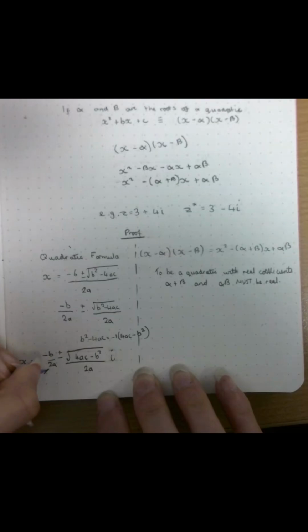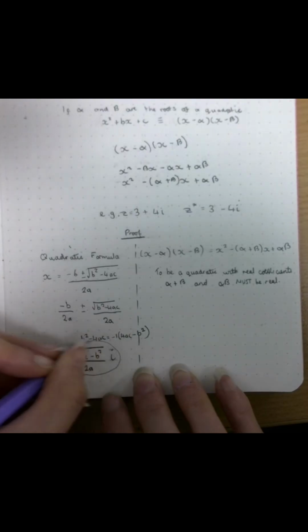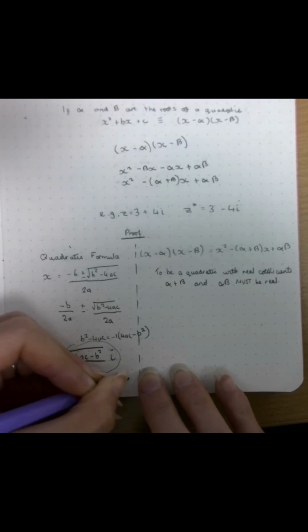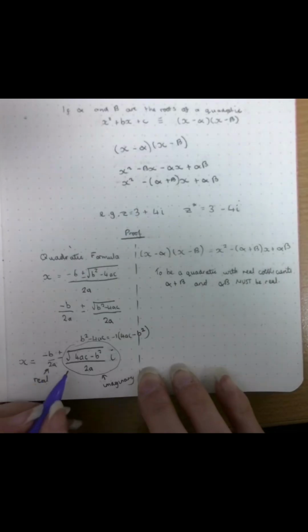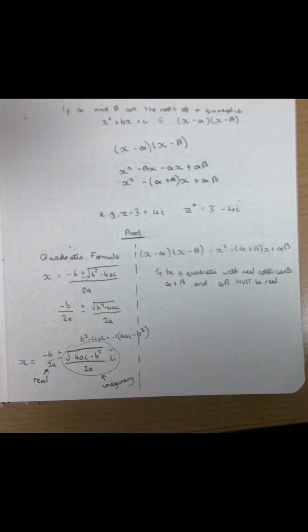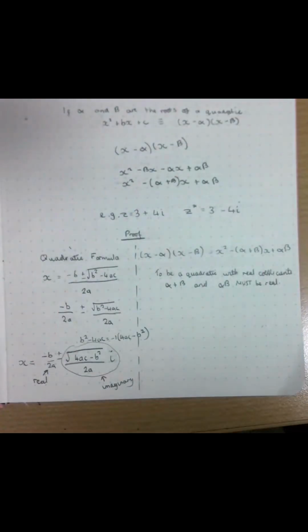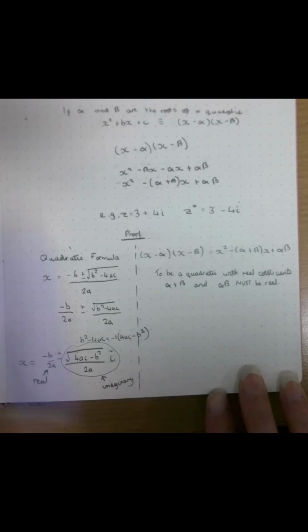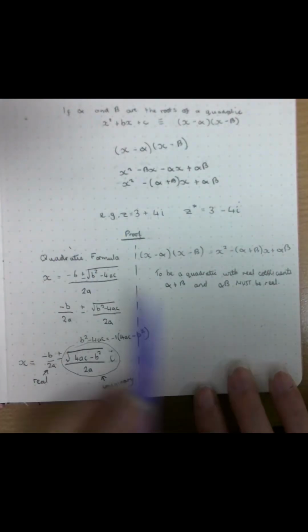This bit is going to be the real part, and then this bit here is going to be our imaginary part. And we can see that the real part stays the same, the imaginary part is plus minus, so that would give us a complex conjugate, because the real bit is the same, the imaginary bit, the sign changes. We can also prove that algebraically using this here, which we derived up here.